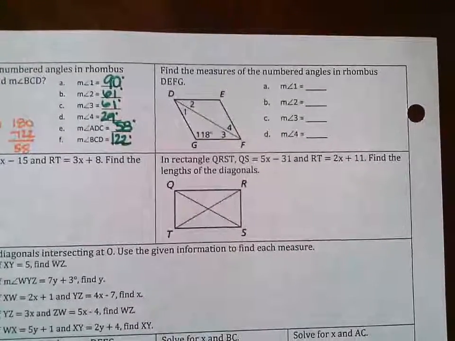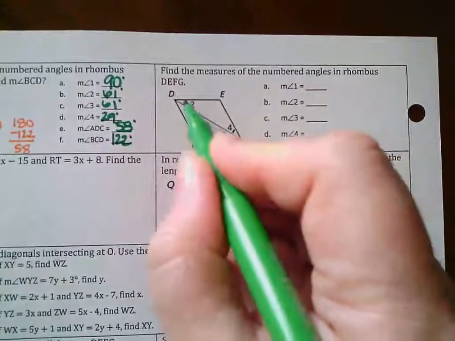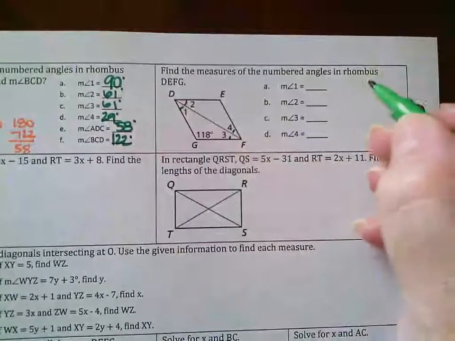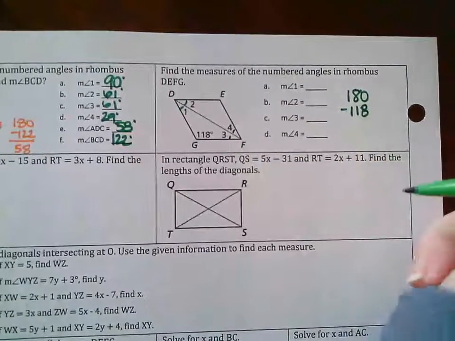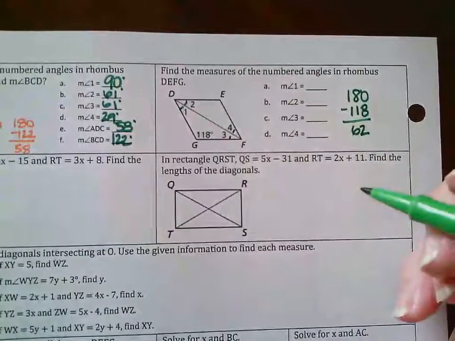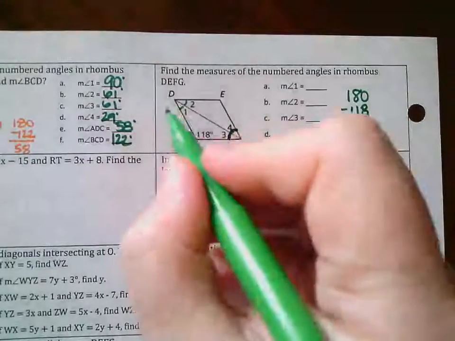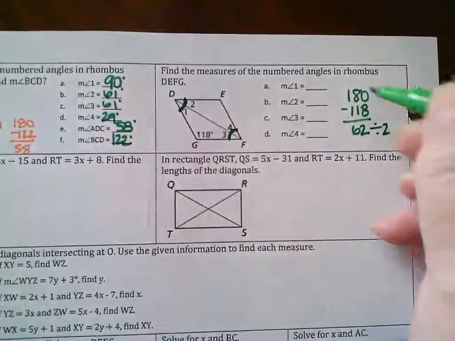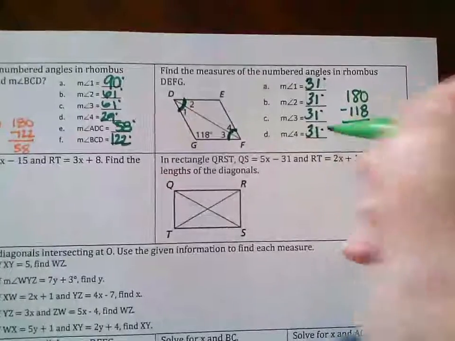Find the measures of the numbered angles. So basically what you need to realize here is they're all going to be exactly the same. 118 from 180 is 62, which makes this whole angle here 62, and this whole angle here 62. So divide that by 2, and you get all of the angles equal to 31 degrees.